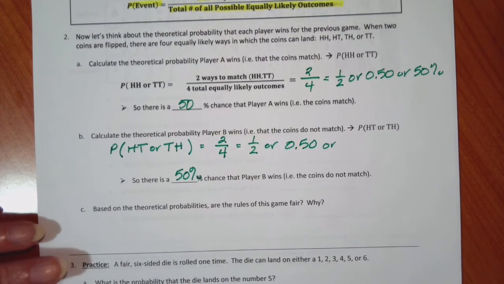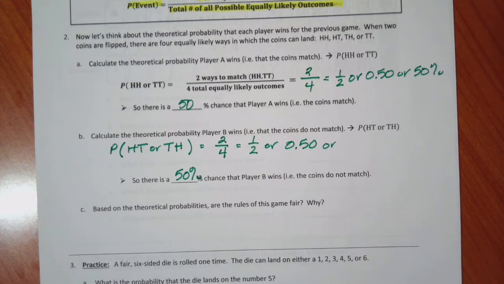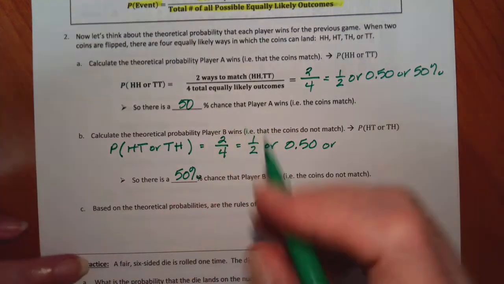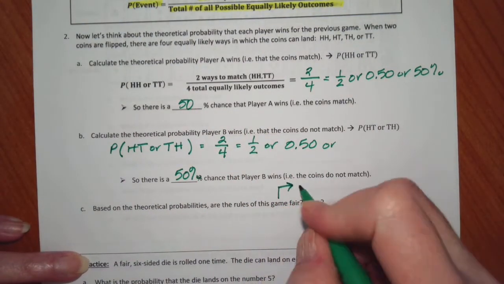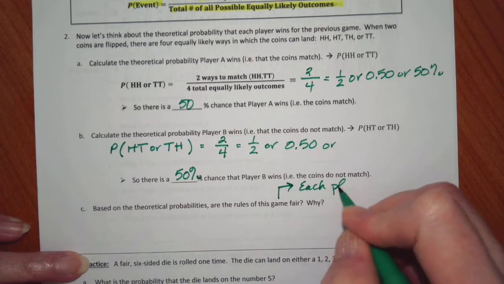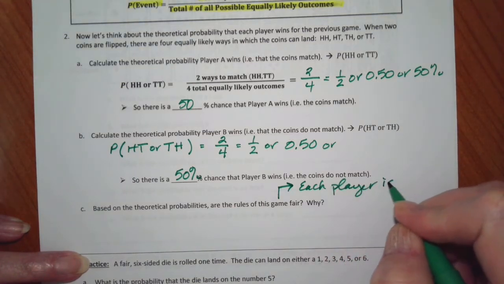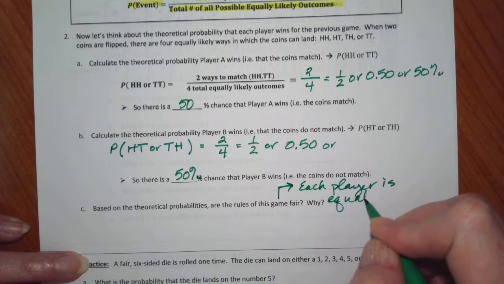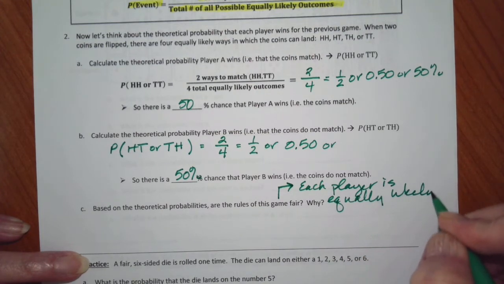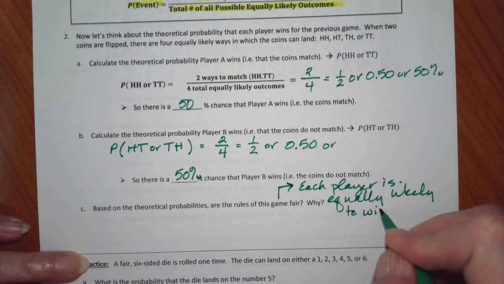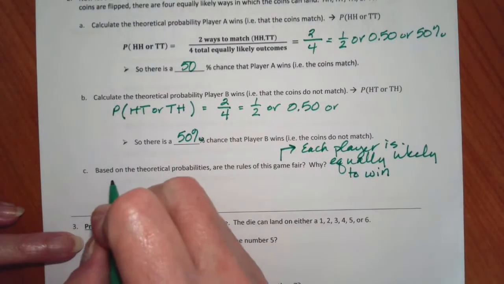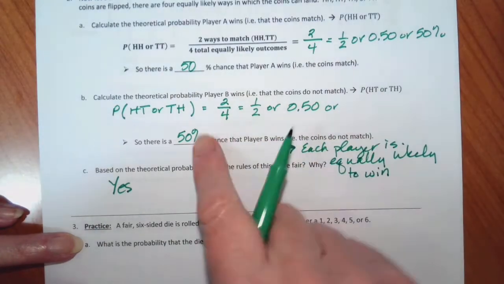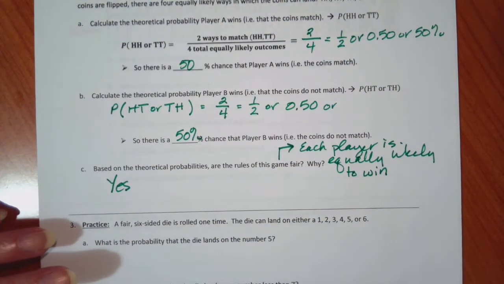Based on the theoretical possibilities, are the rules of this game fair? A fair game means that each player is equally likely to win. So the answer is yes, because each player has a 50% chance of winning.